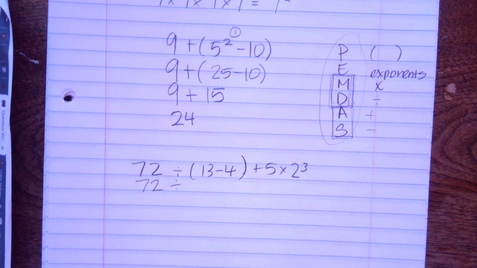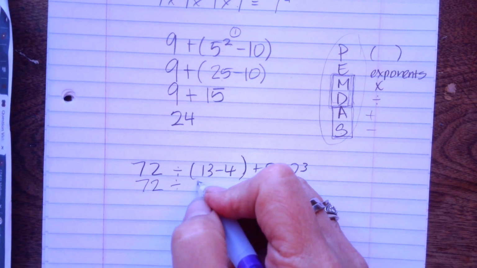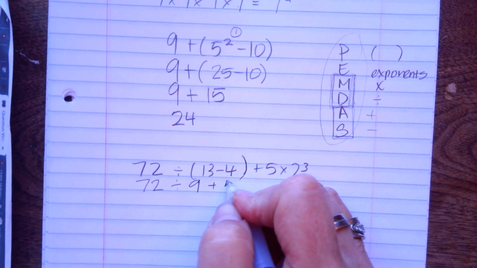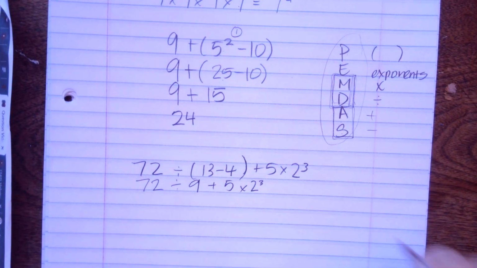So 13 minus 4 is 9. And then we're going to rewrite the rest of the stuff. Only solve one thing at a time. And a lot of people want to solve more, but we can't. We just solve one thing.